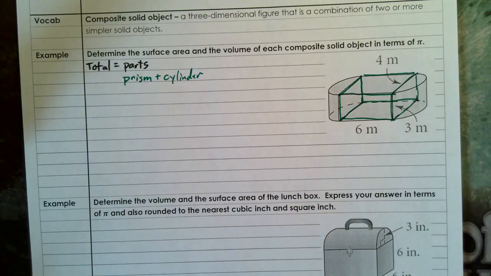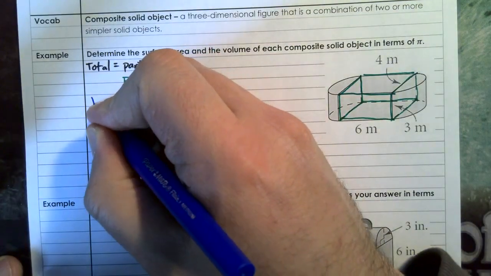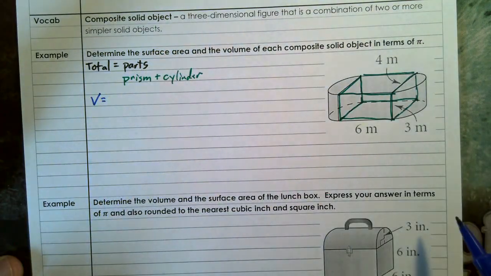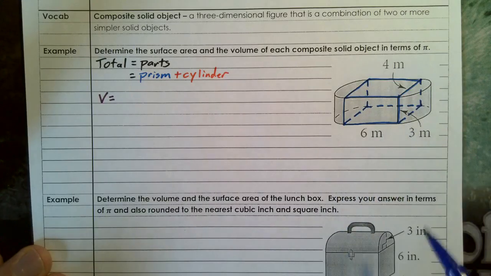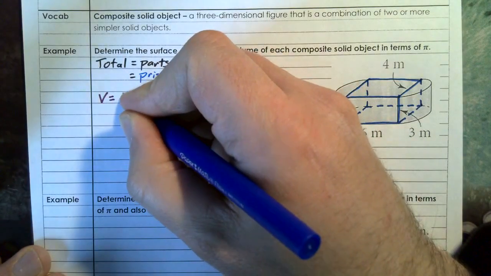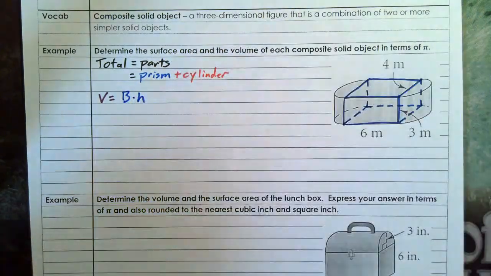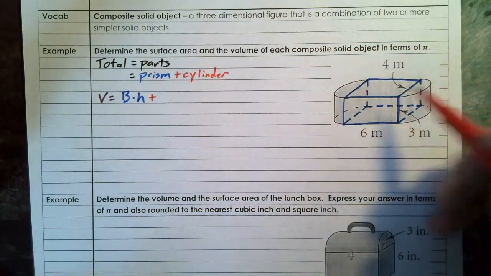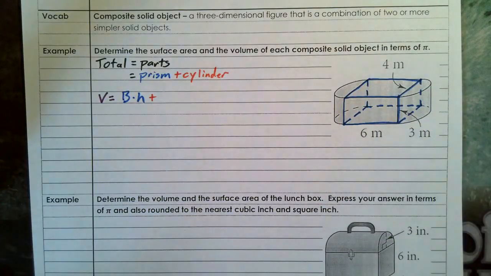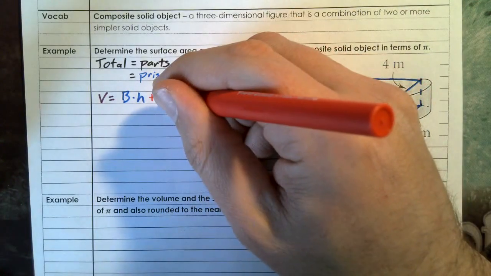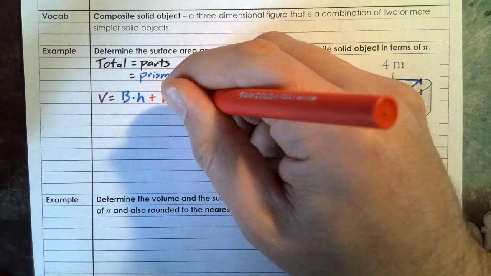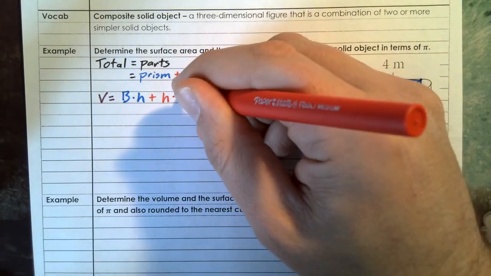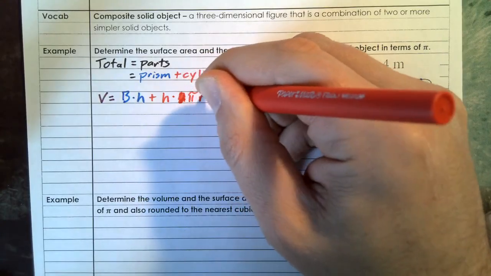So I want to take care of the volume first because that is going to be the easy part. So if I did the volume of this thing, the volume of my prism is going to be the area of the base times whatever the height is, and then the volume for my cylinder, like the two bits that are on the outside, if I smush them together, they are going to make a nice cylinder, is the height of our cylinder times pi r squared.